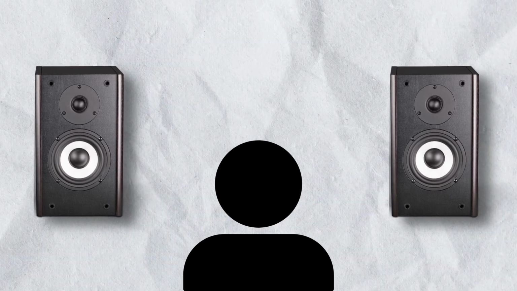Now, if it's the same sound in both speakers at the same time, it sounds like it's in the middle. It's an illusion, but it's a very useful one. Our brains are really good at knowing where things are, even though we have two ears. You can hear if something's above or below you or anywhere around in the room.